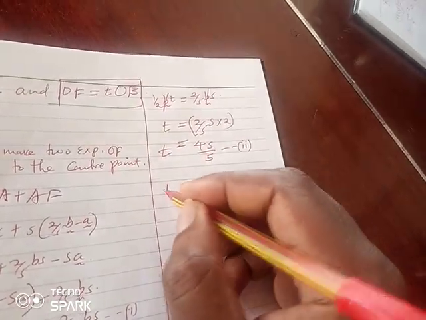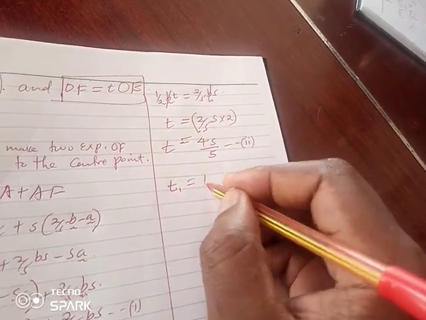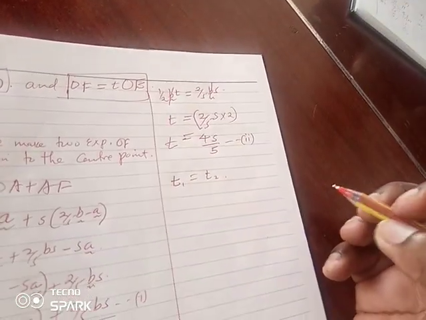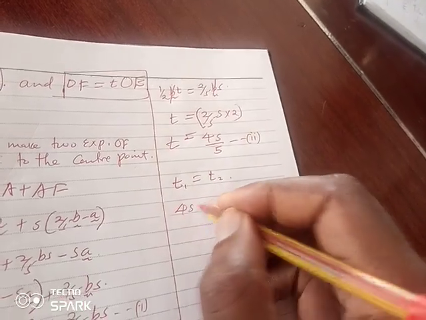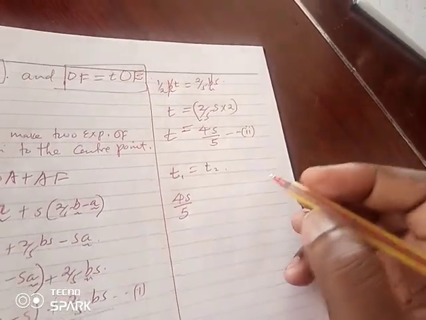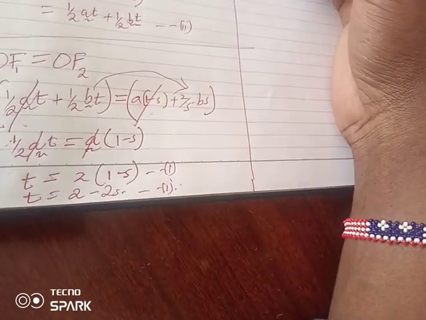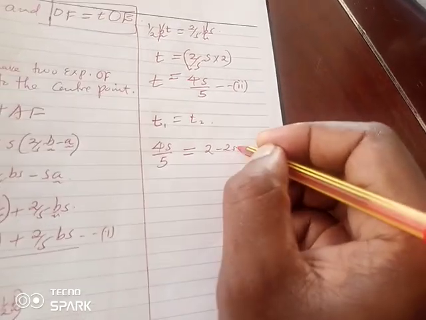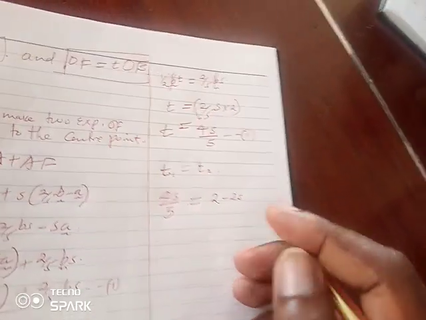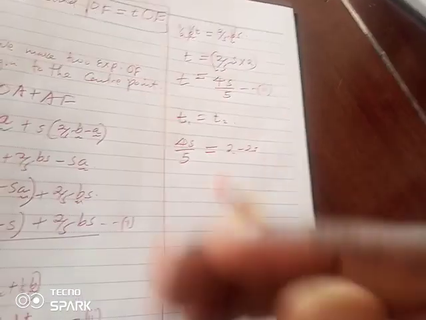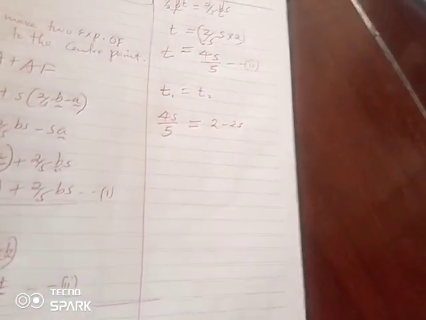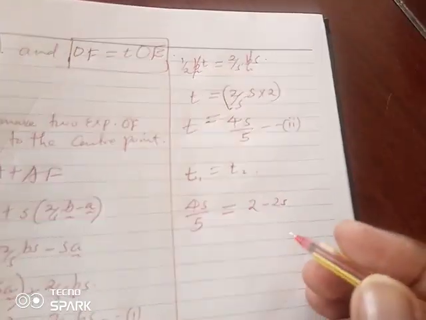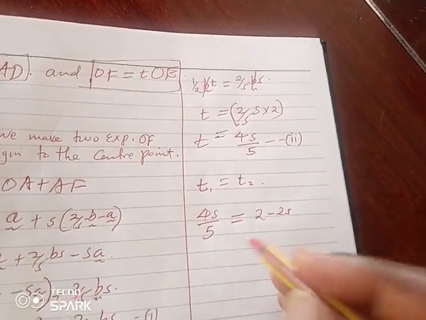So we say T1 should also be equal to T2, and therefore 4S over 5 is equivalent to 2 minus 2S. By so doing, I shall have eliminated the T's.